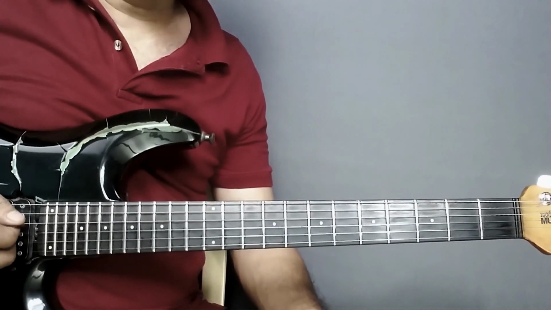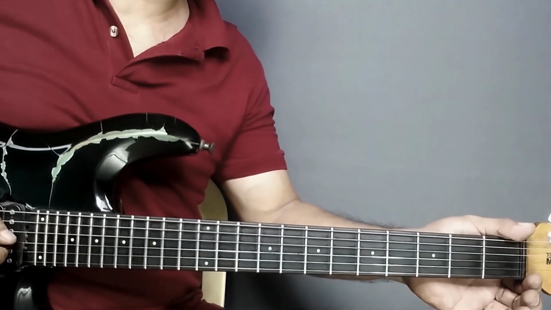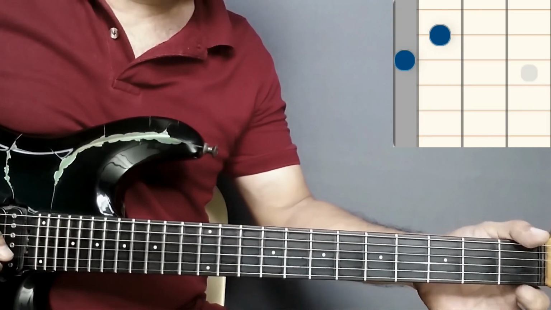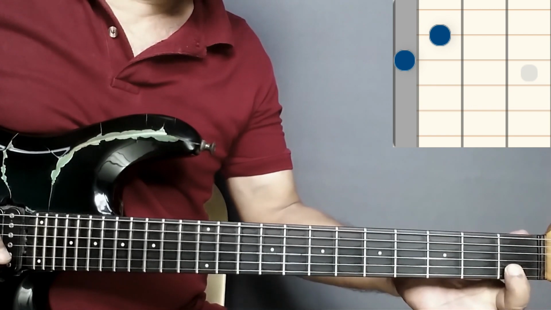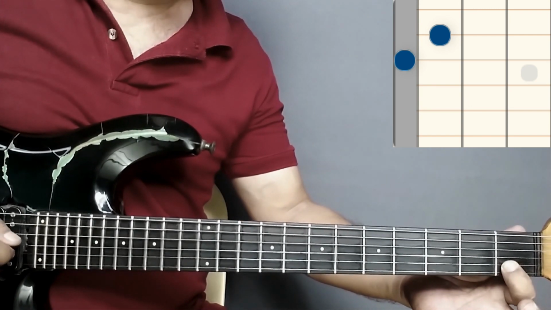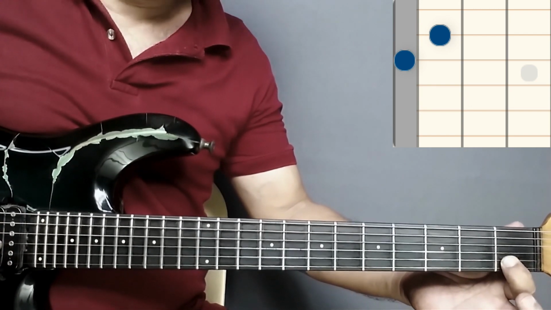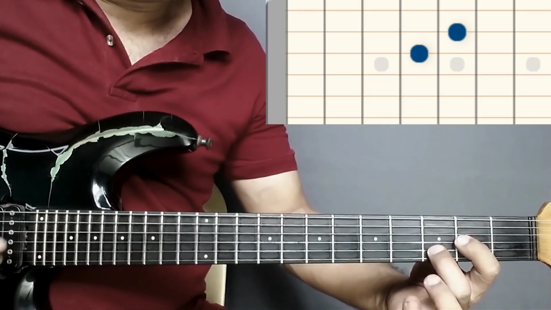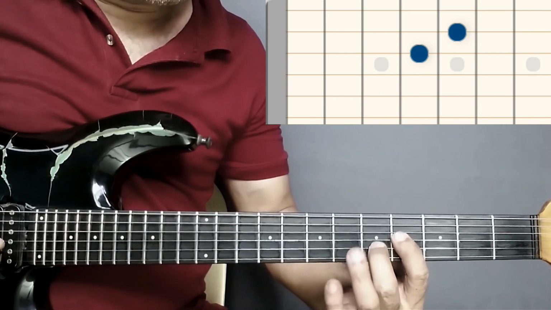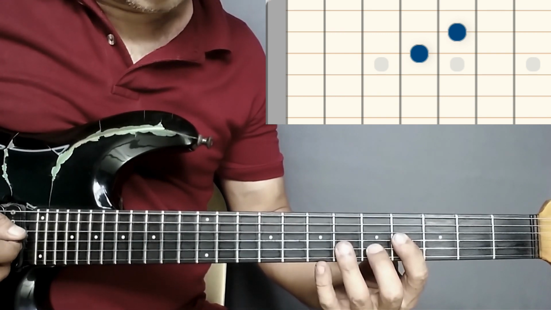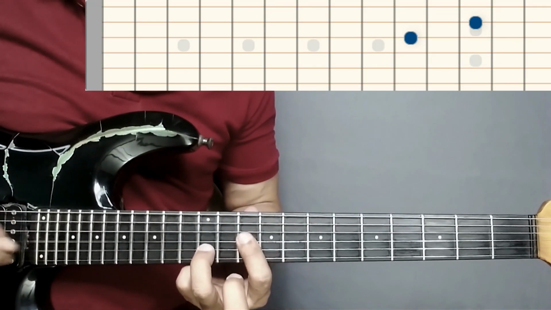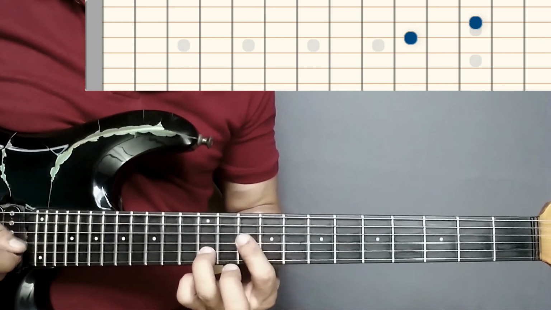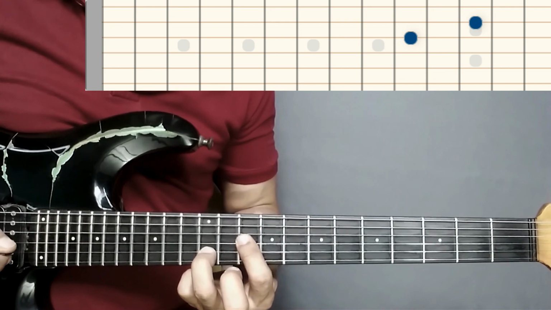Okay, so now we move on to the third string and second string. So we have the open third string and first fret on the second string. That's the shape of the perfect fourth, like this. And the shape of the augmented fourth is like this. So perfect fourth, augmented fourth, or a tritone.